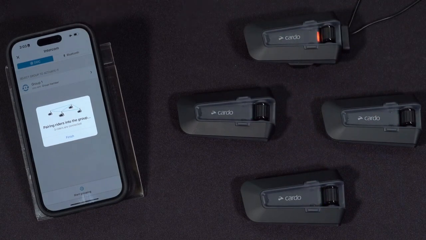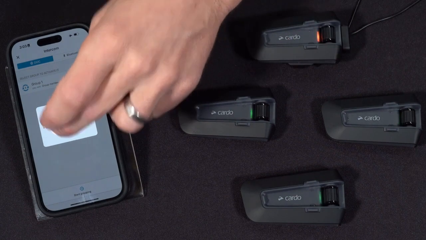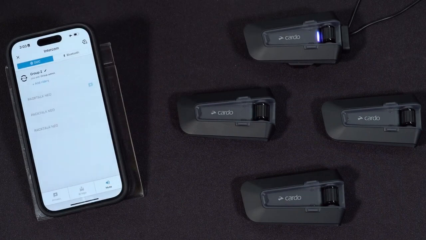On the mobile phone, we see that 3 riders have already successfully connected. Searching for the group. 3 of them are already talking. We don't have to wait. Let's just hit finish. Grouping succeeded. 3 group members connected. And there we go. All 3 of those members now populate on the app.